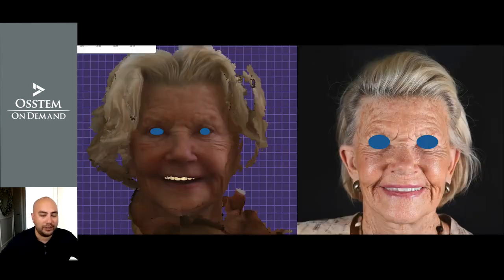And then you can see now how the definitive prosthesis has been adequately designed, right in the midline, right in the middle, and also with adequate display of the dentition.